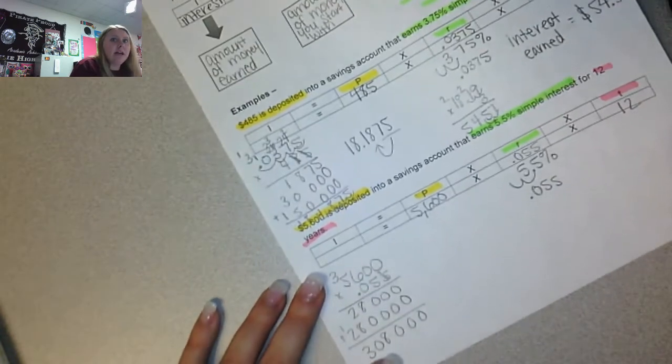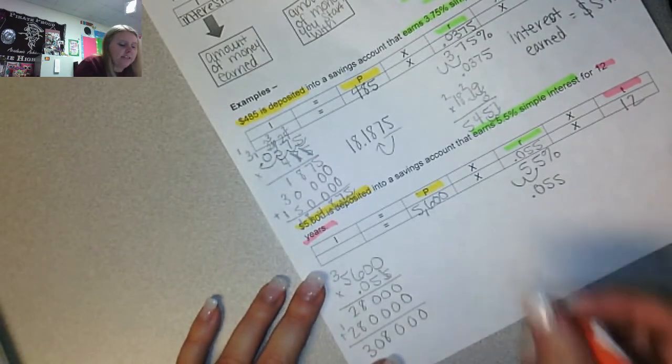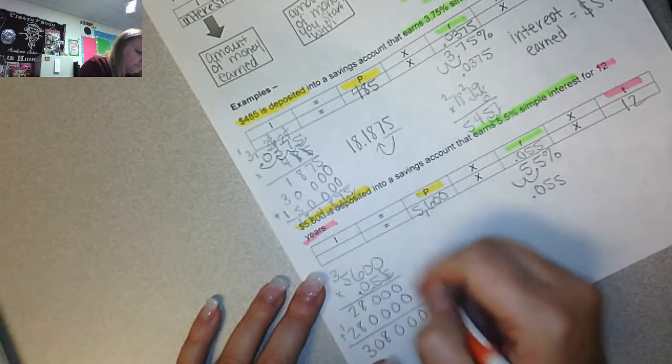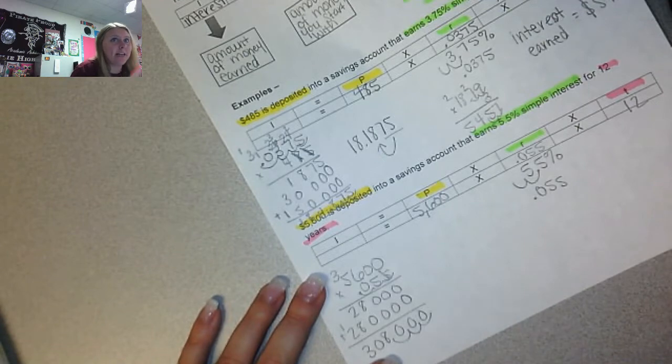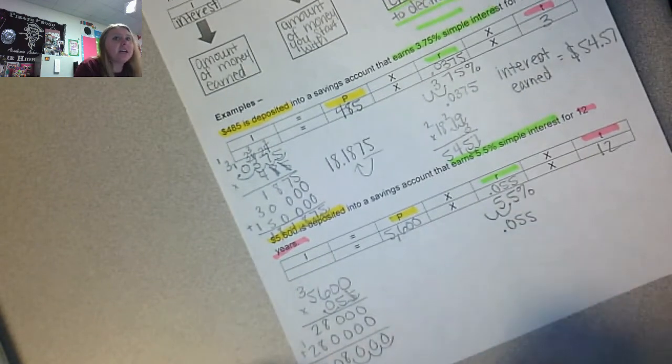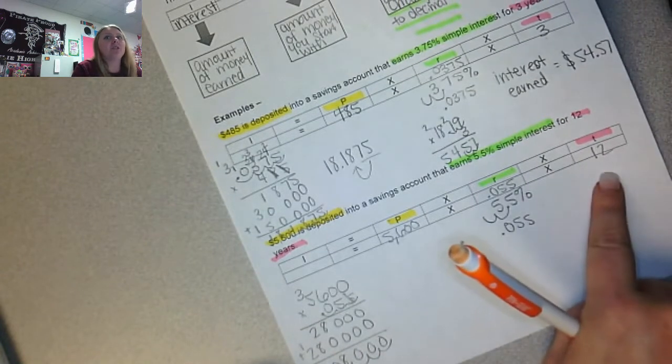Now that I'm done multiplying, I'm going to check to make sure I moved over my decimal enough times. So on this one, I'm doing a little better, but I'm also depositing more money at the beginning. I'm earning $308 in 1 year, but I'm not going to touch my money for 12 years.